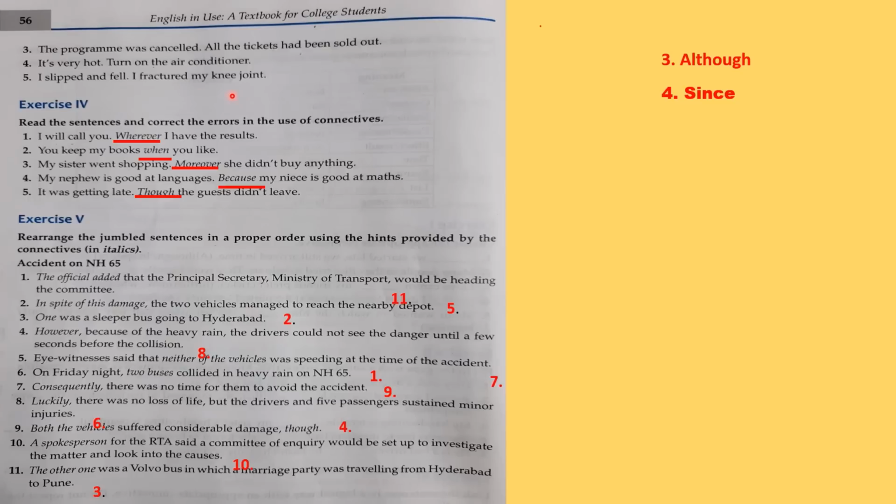So I think you are all able to understand how to connect the ideas. See, these are the two ideas we have in the mind. So we have to use an appropriate connective so that it makes a logical idea. As I slipped and fell, I fractured my knee joint. This is how you are going to improve upon your proficiency and become a good speaker or a good writer. Read the sentences and correct the errors in the use of connectives.